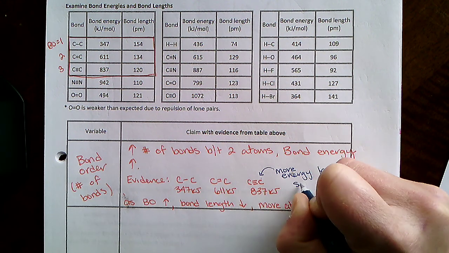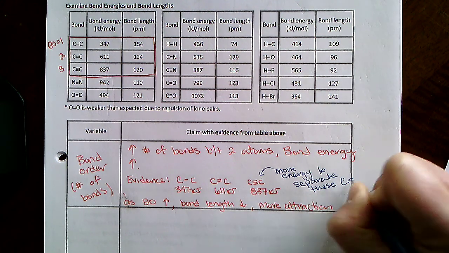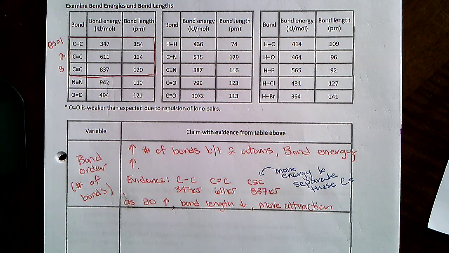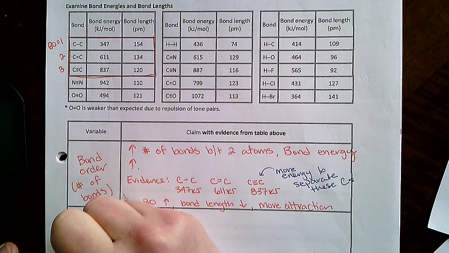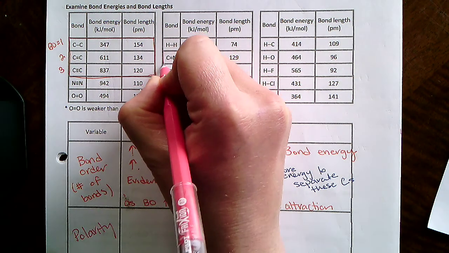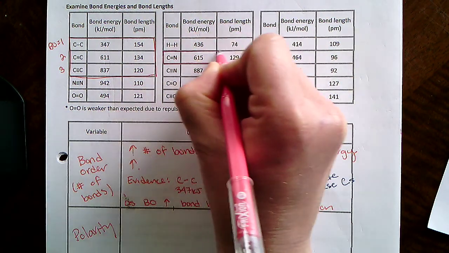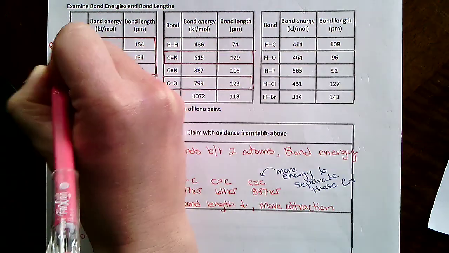More energy to separate these carbons in the triple bond. All right, you might have also looked at polarity as a variable. You could have compared C double bond N, C double bond O, C double bond C.